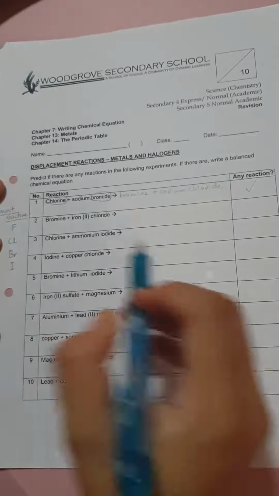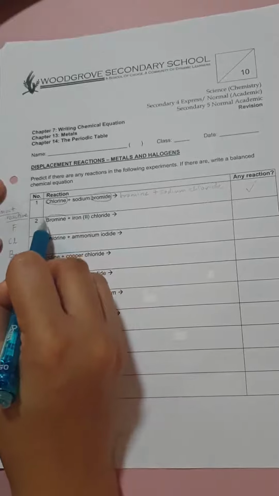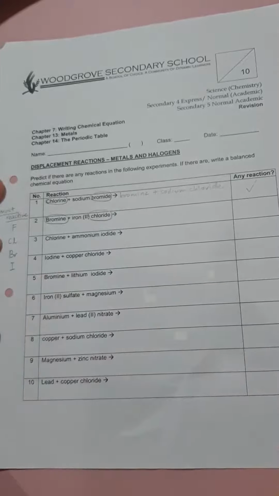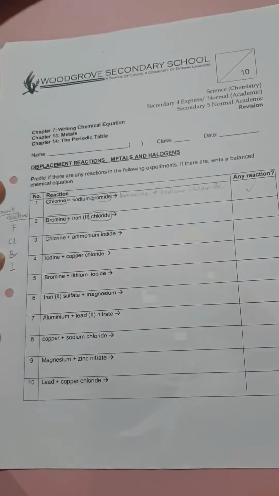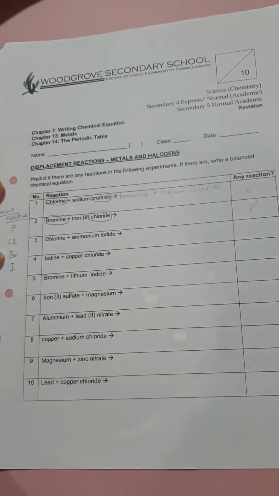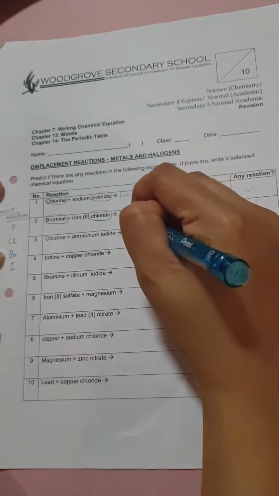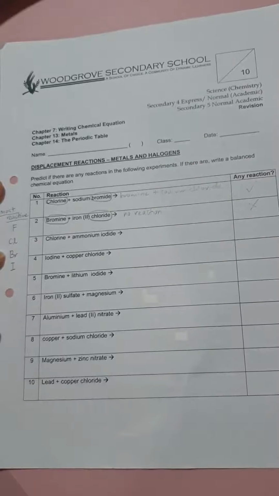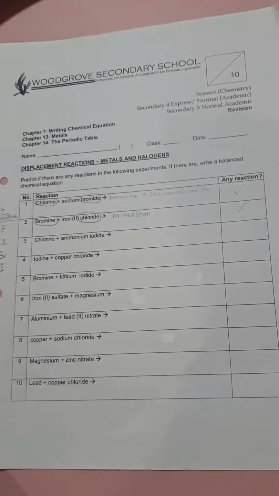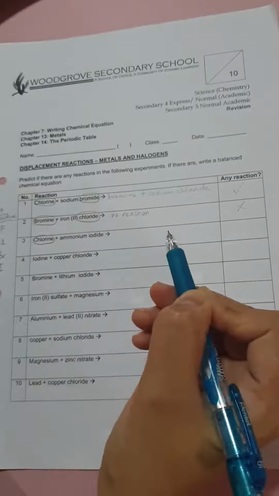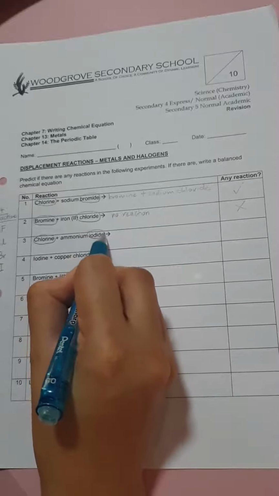Let us go through all the others. When bromine comes along, we're going to compare with chlorine, group 7 and group 7. But bromine is below chlorine, so there's no way it can displace chlorine. So is there any reaction? There will be no reaction. So there's no need to write any word equation or chemical equation, because there will not be any reaction.